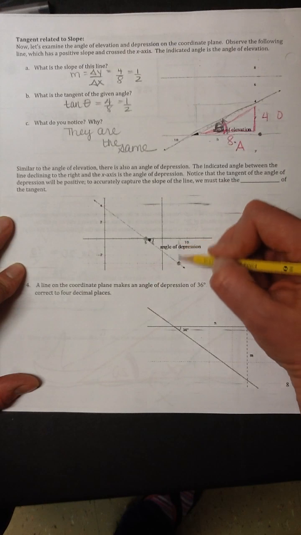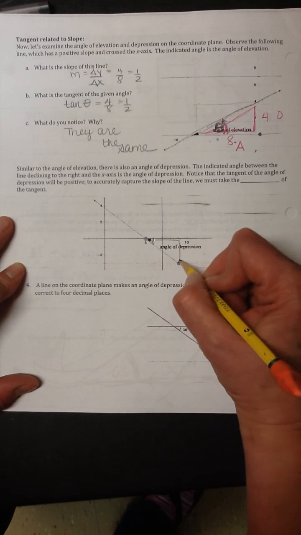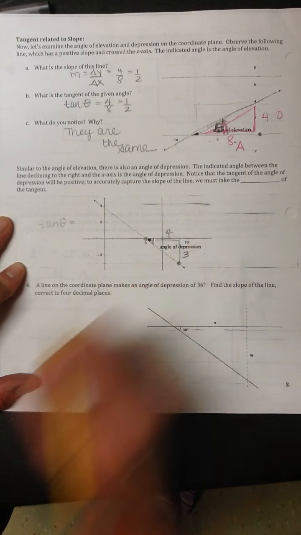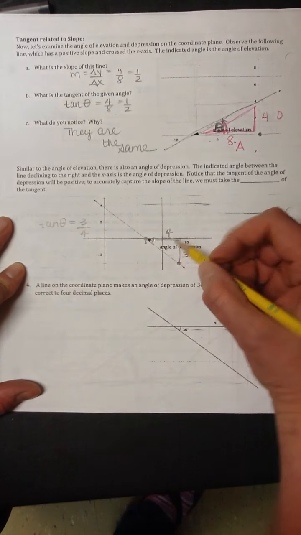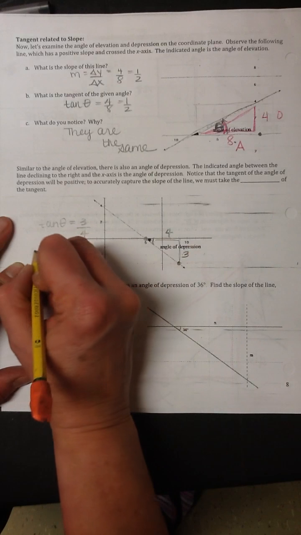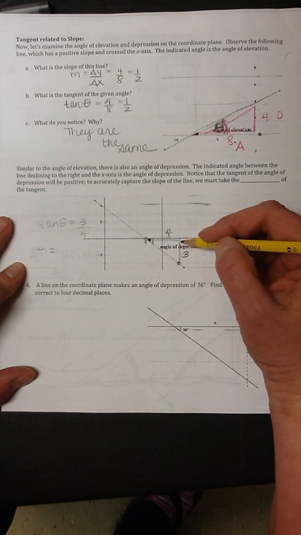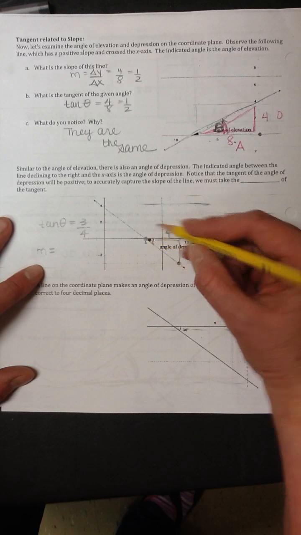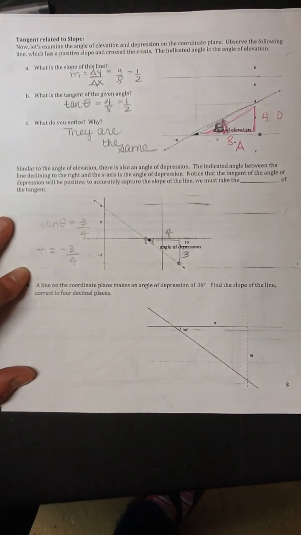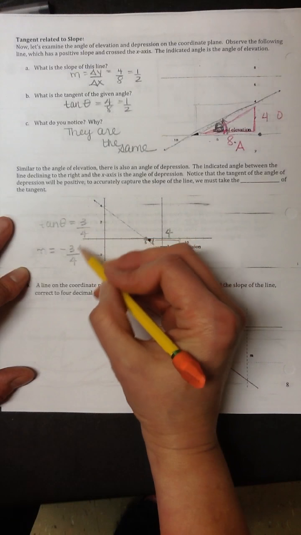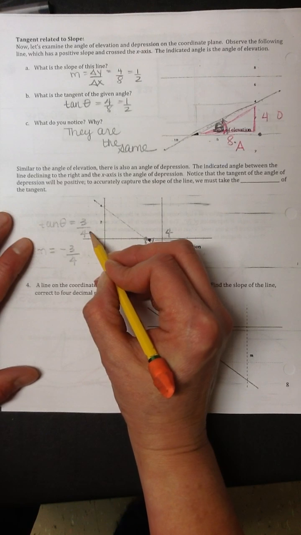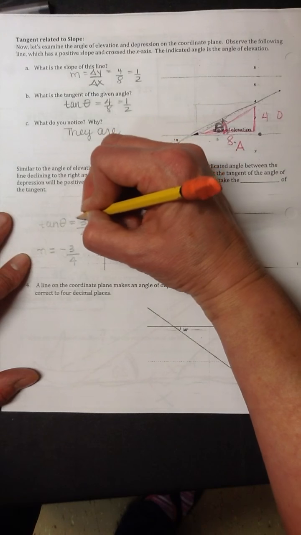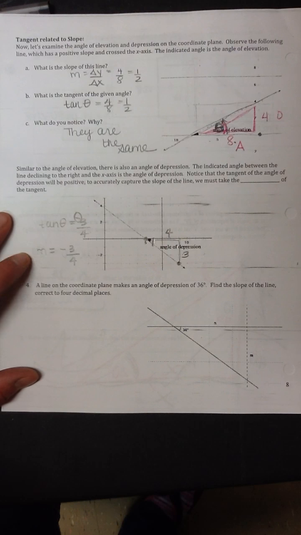I know, I'll kind of draw this in, for my little triangle that I have right here, that the tangent of that angle is going to be 3 over 4, opposite over adjacent, and if I do the slope of that line, the slope of this line is going to be up 3, left 4. So if we take a look at the fact that there's a difference in signs here, what we need to acknowledge is the fact that because this is an angle of depression, it's going to be our job to put a negative on this answer.